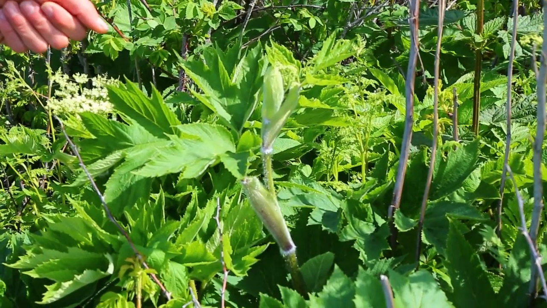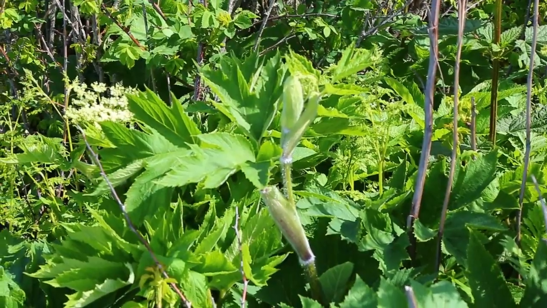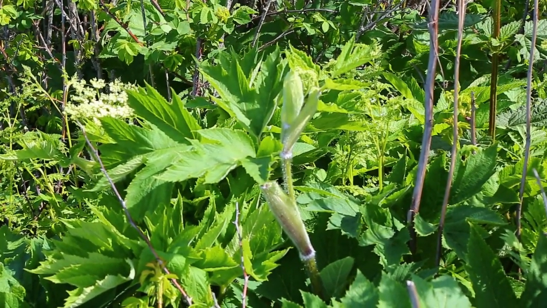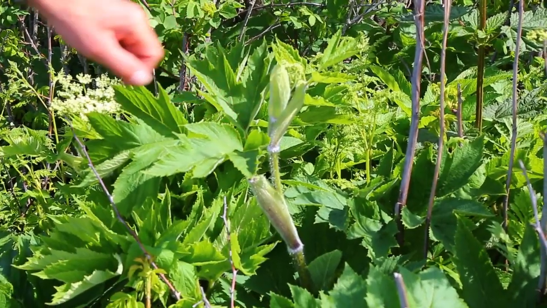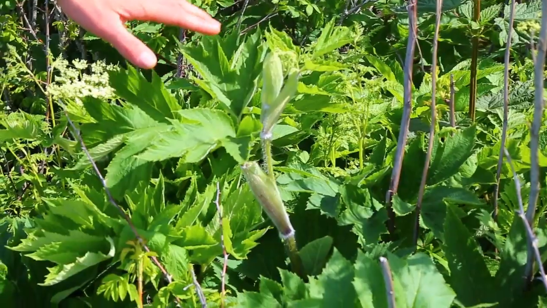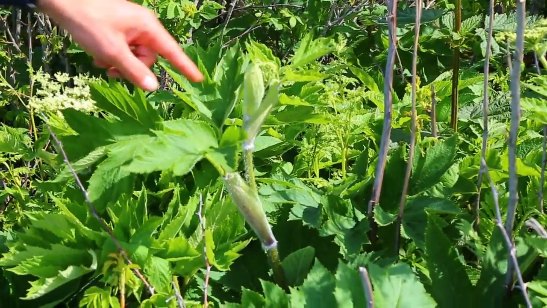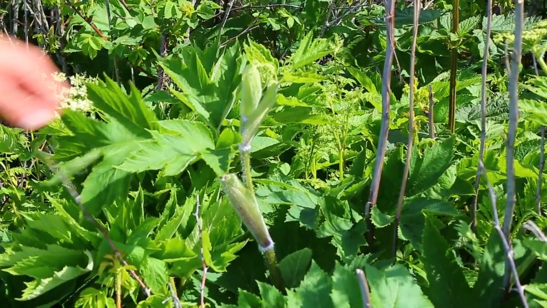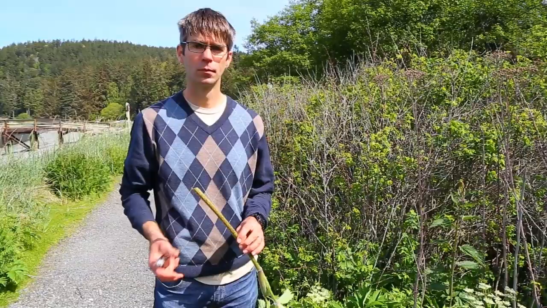There are other members of the carrot family that are deadly poisonous. One is called poison hemlock, and water hemlock is another. And they have stems that are hairless. So be sure that if you are going to try and eat cow parsnip, that it has really big leaves like this, and it has a hairy stem. And you should probably identify it several times before you try eating it.